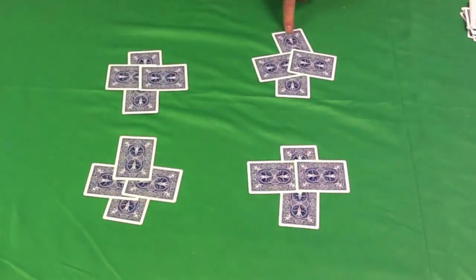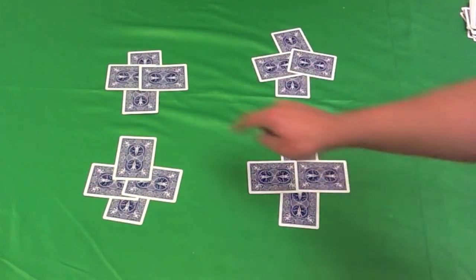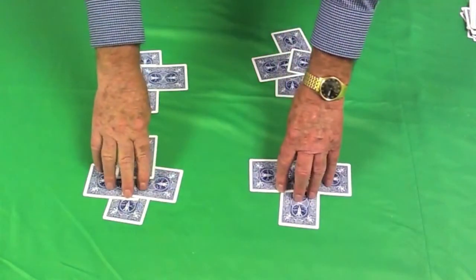Okay, I know the card's right here. And I ask the audience, or someone in the audience, point to 2 flowers. You can touch them if you want. That one and that one. Okay, he pointed to these 2 flowers.